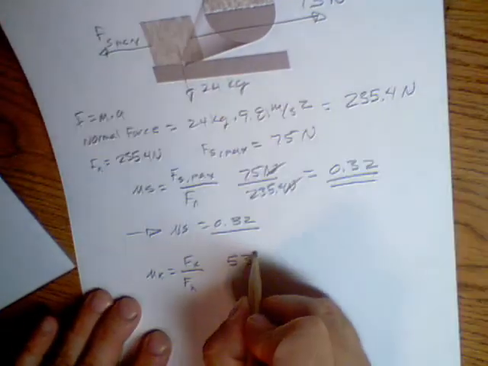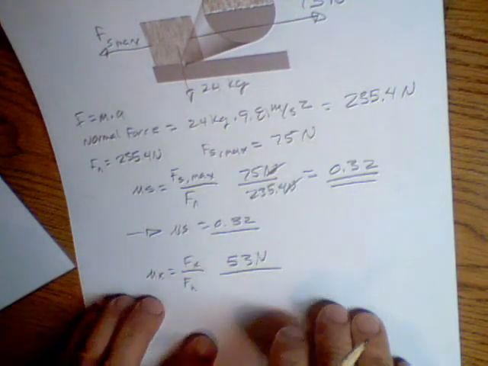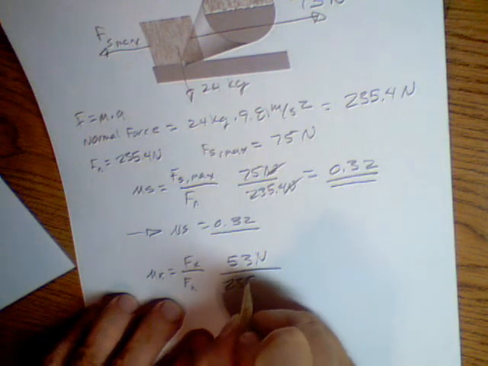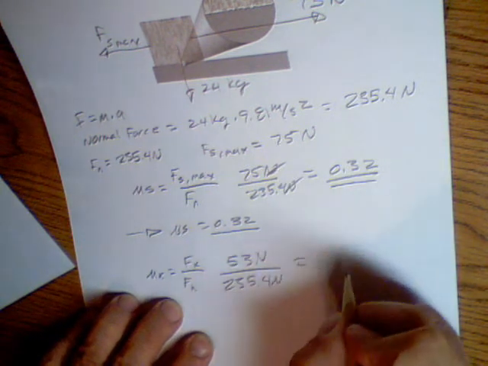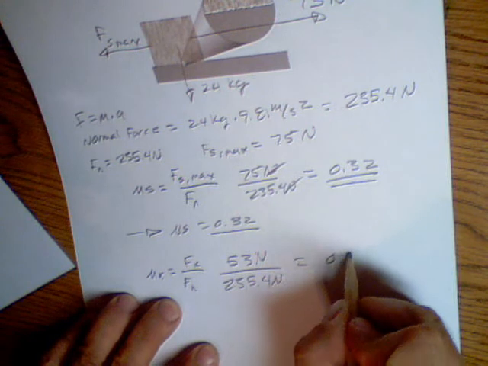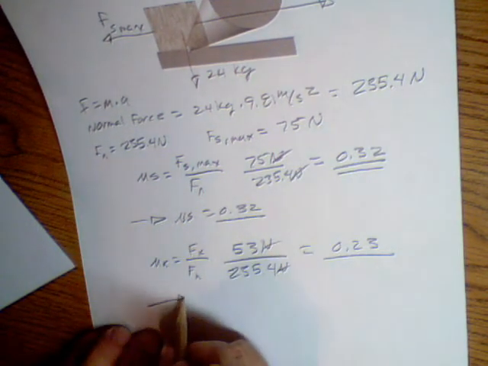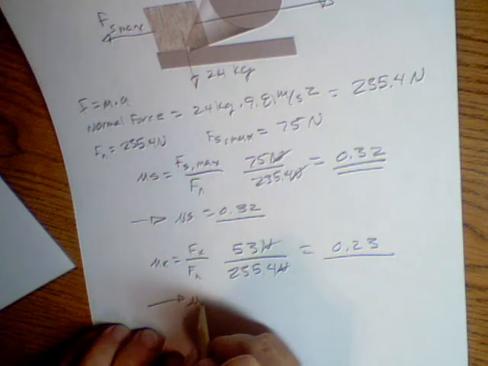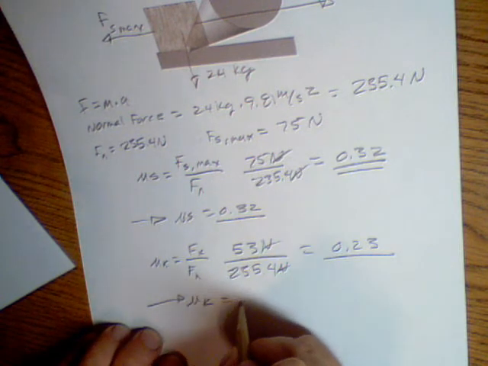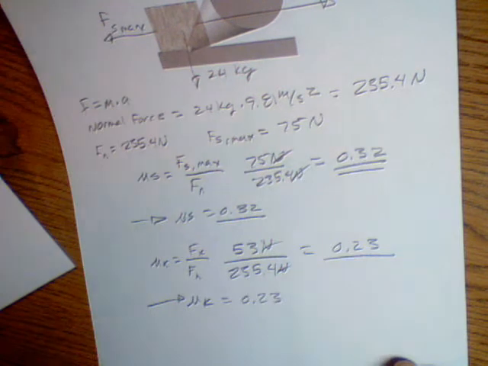So it's 53 newtons divided by the normal force, which is 235.4 newtons. And so if we divide that, it'll be 0.23. And again, there's no units. So our mu of k equals 0.23. So that's just to get the coefficient, right?